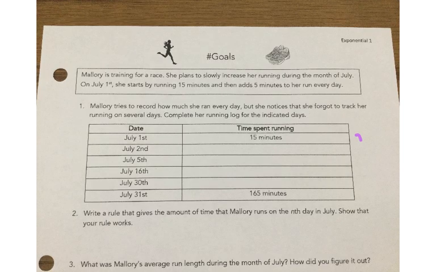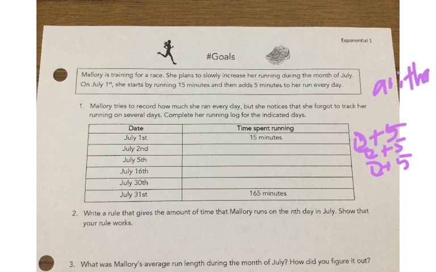There was a common difference, right? Because we're going up 5 every time. Even though you can't see it because we don't have every day listed, if we had every day listed and we're going up 5 each time, this is called an arithmetic sequence. It's when we're adding the same number over and over. That's what makes it an arithmetic sequence.